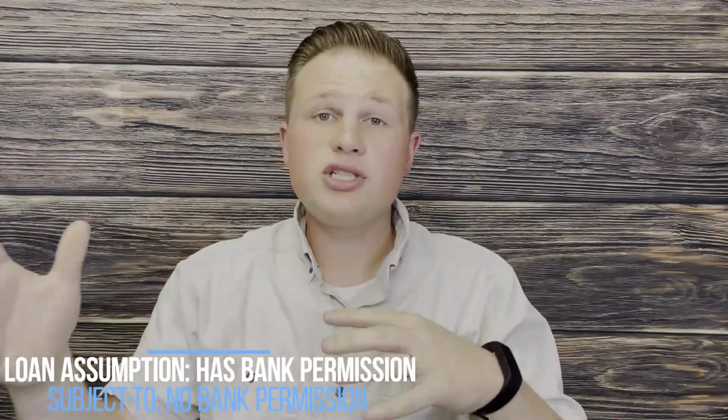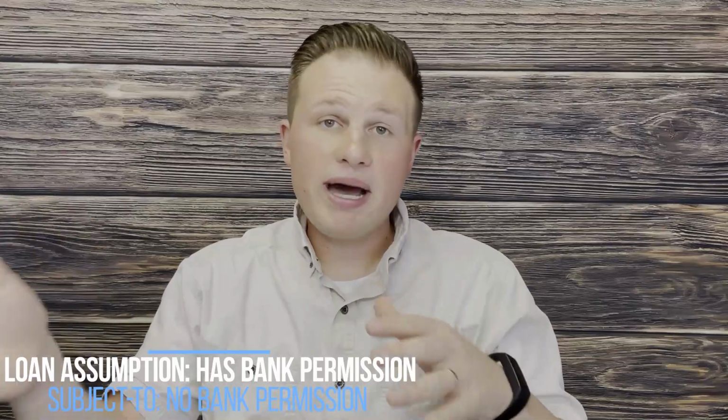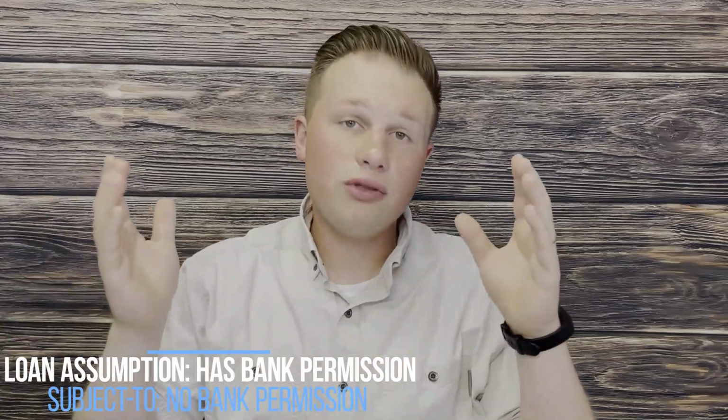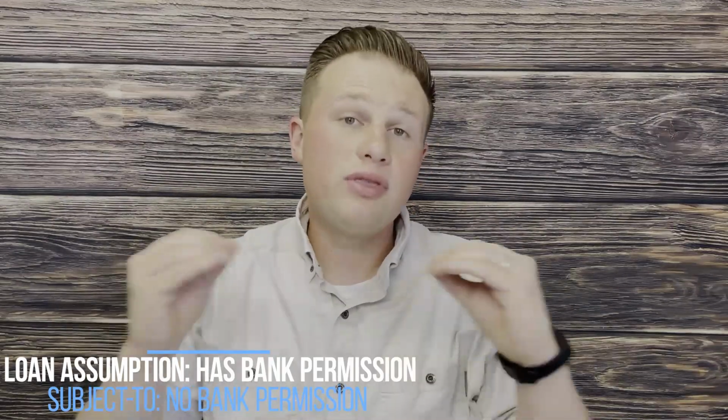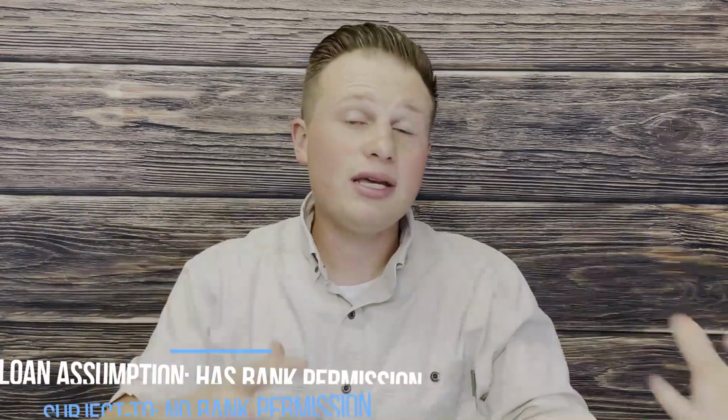So loan assumption is where you have the bank's permission to do the transaction, and the buyer is actually going to take over all the terms and conditions just like SubjectTo, except for the note goes into their name. So if they foreclose, if anything goes wrong down the line, it's on them, not on you. I like that a lot better because I think it puts you as the home seller in a lot better position, but that's just my take on it.